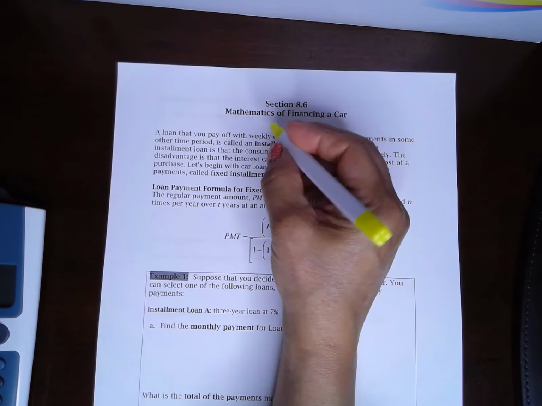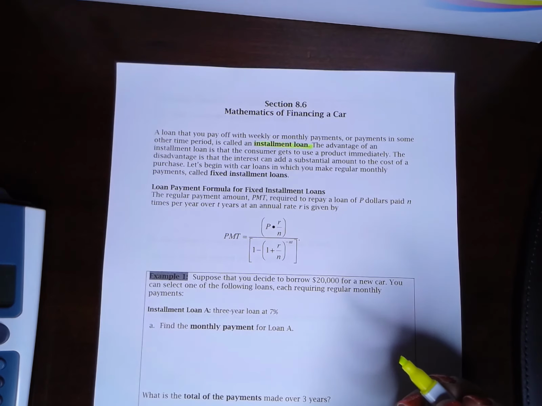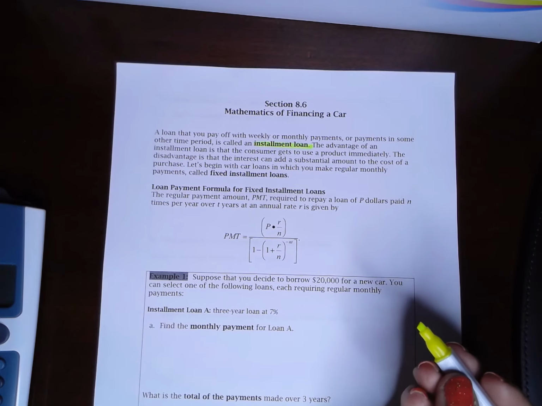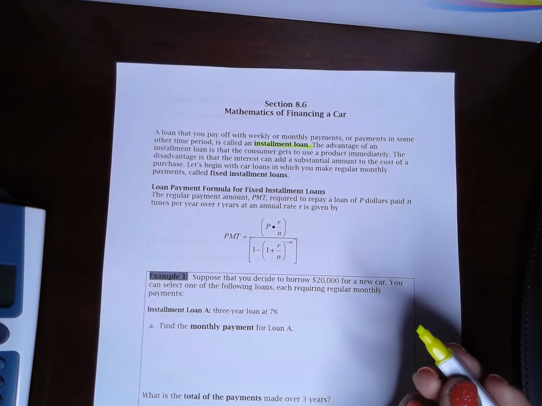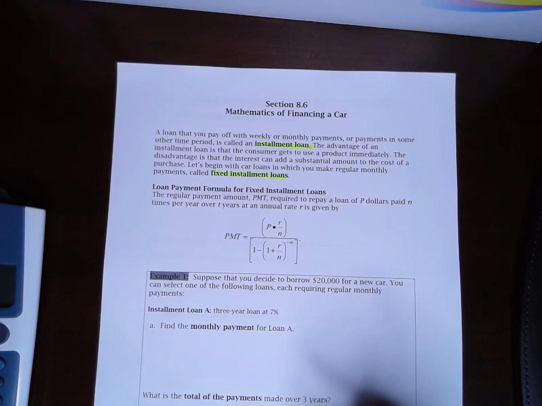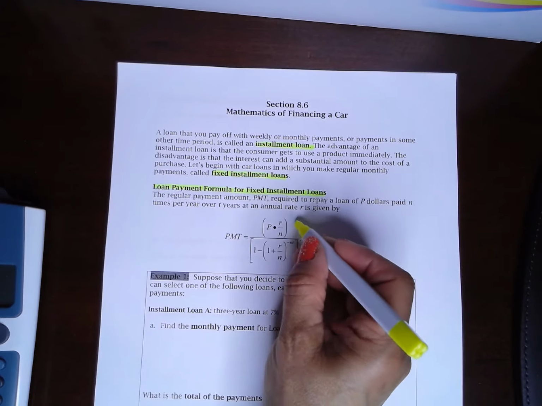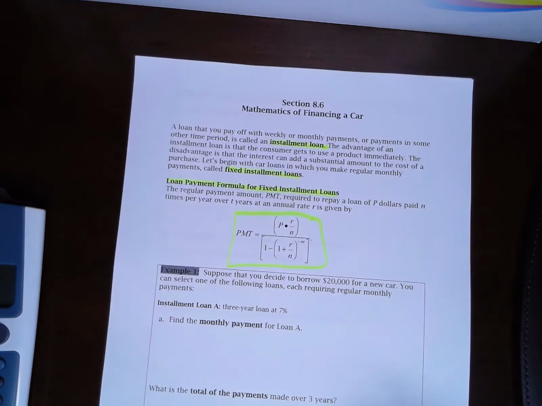is called an installment loan. The advantage of an installment loan is that the consumer gets to use a product immediately. The disadvantage is that the interest can add a substantial amount to the cost of a purchase. Let's begin with car loans in which you make regular monthly payments, called fixed installment loans. So the first one, again, this is the formula for fixed installment loans, is this monster here that you'll see. You just have to be so careful.